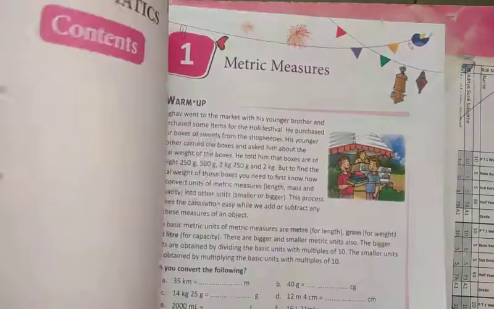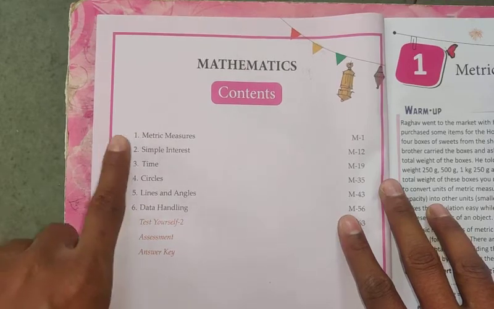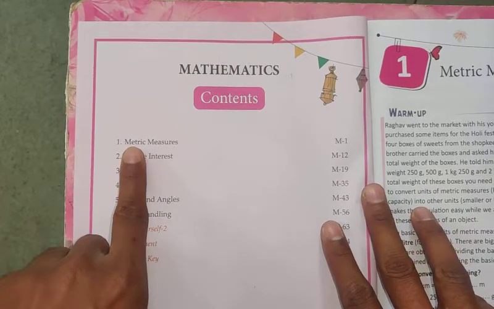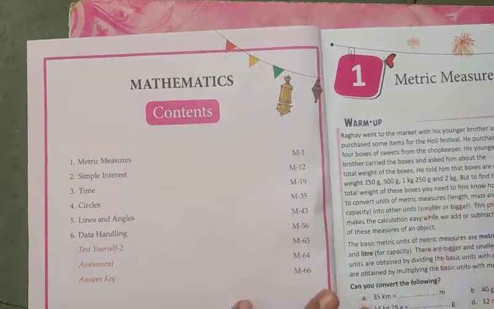In this textbook, we have 6 chapters. Out of these 6 chapters, today I am going to start the first chapter, that is metric measures. We have already learned about this chapter in the fourth standard.